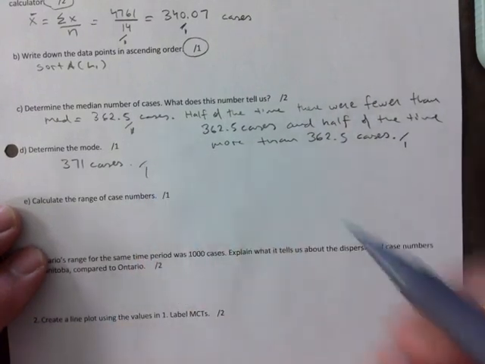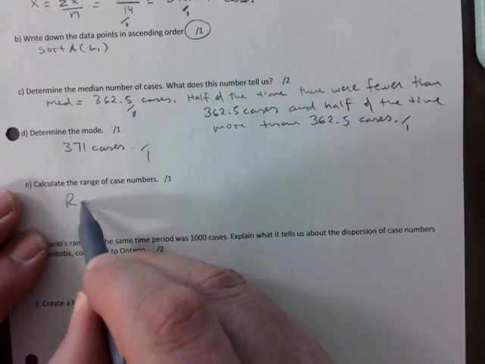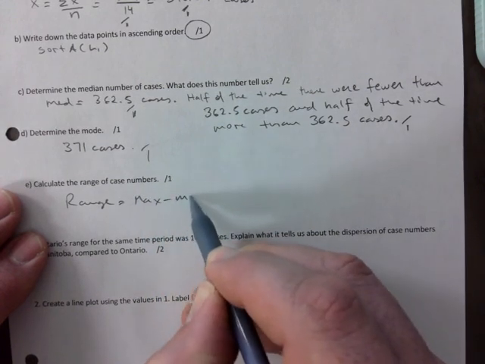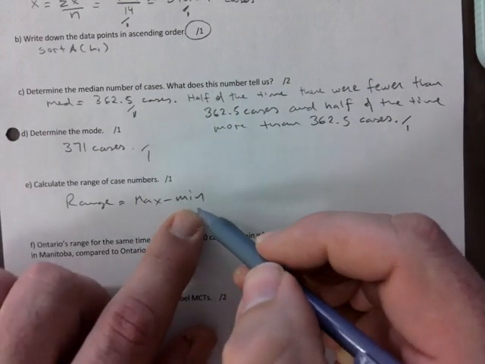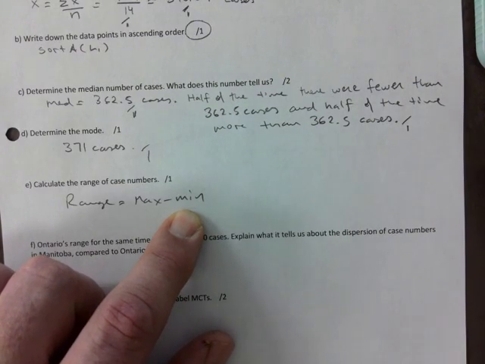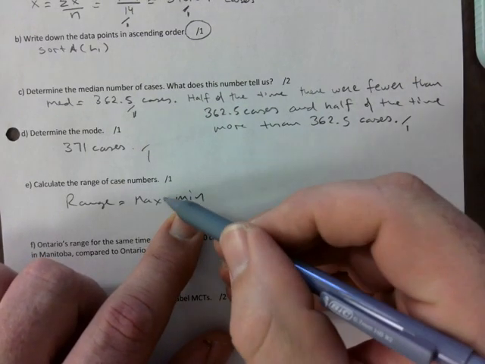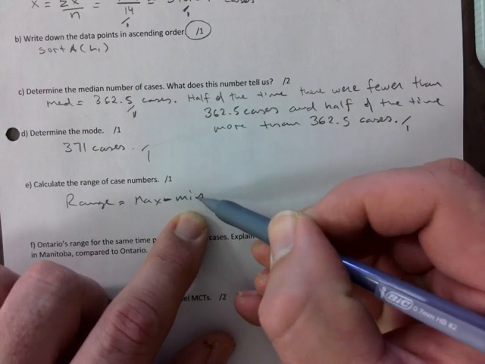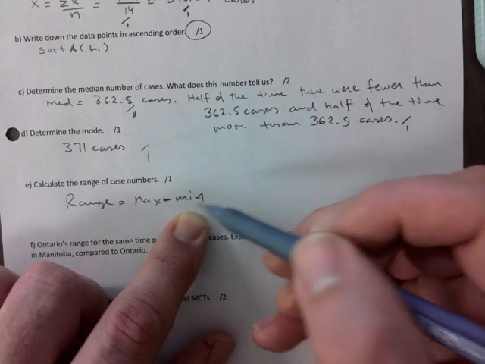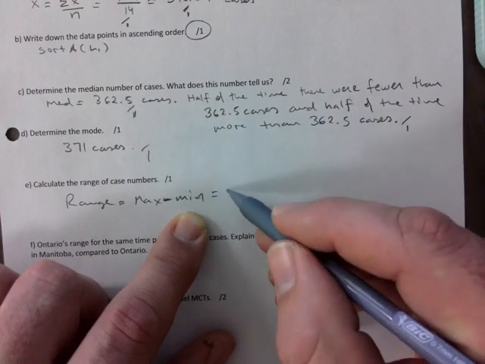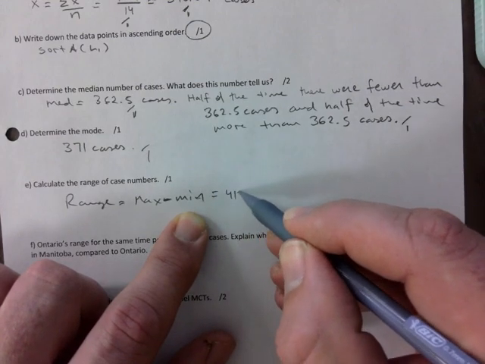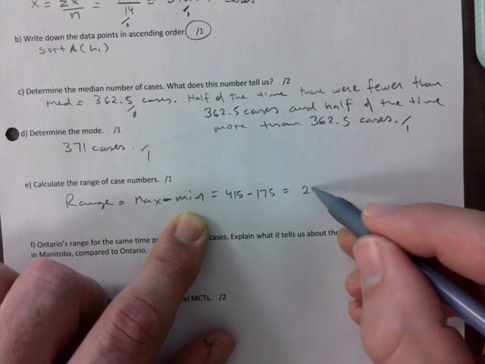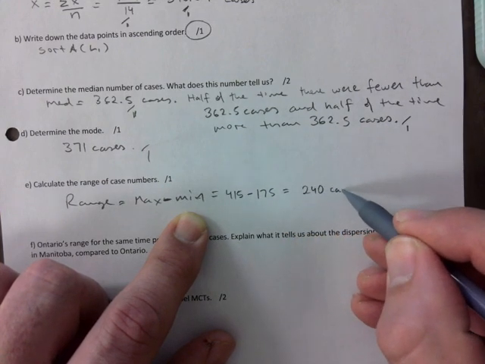You get a mark for this. Calculate the range. Range, I just need you to know it's the max subtract the min. So you gotta watch out when your min is negative. For example, for temperature, the subtraction here and the negative for the min will turn into a positive. So you're actually adding in that case. So here we have our max is 415, our lowest is 175, and so there's a range of 240 cases.